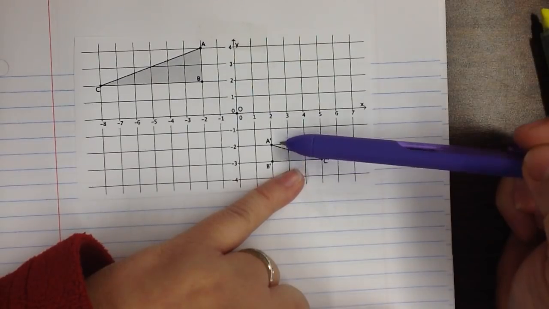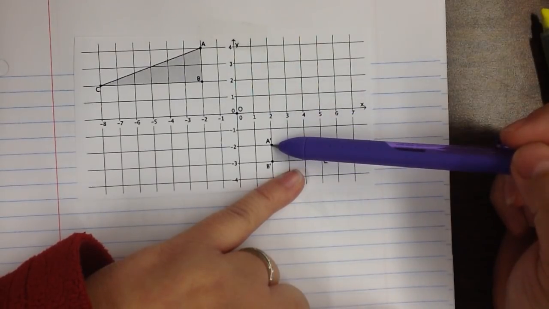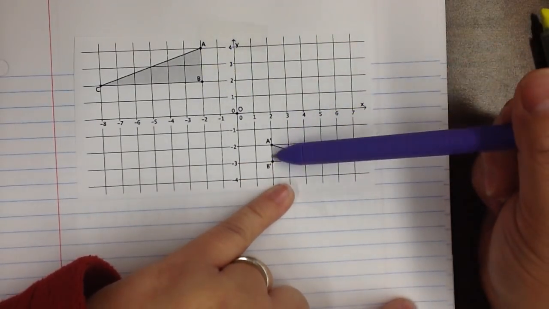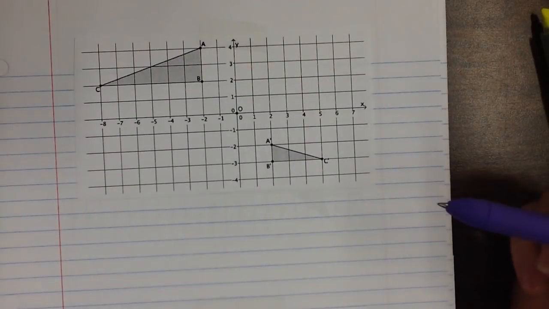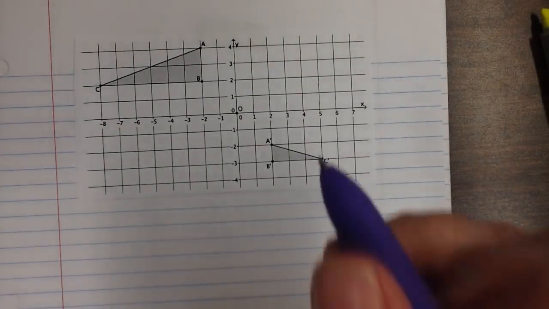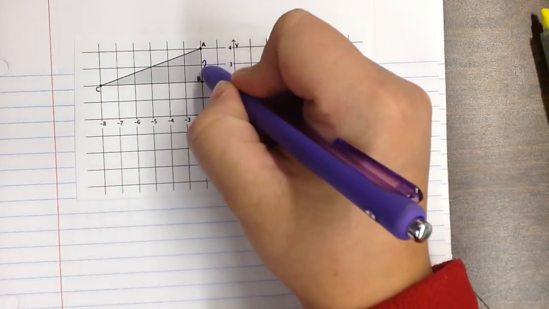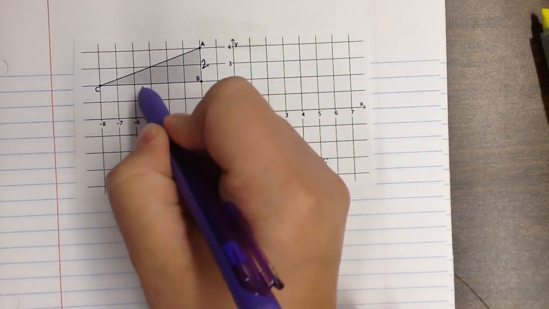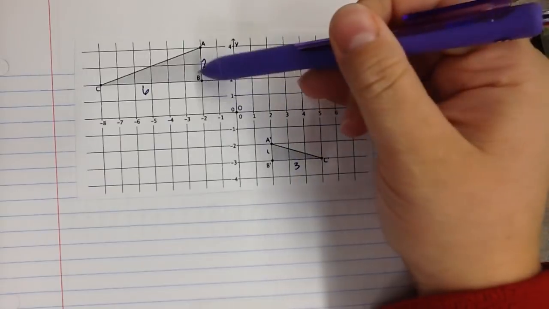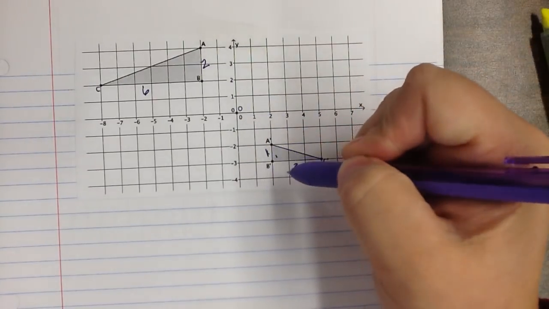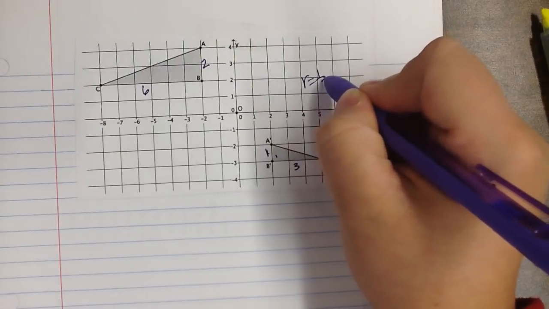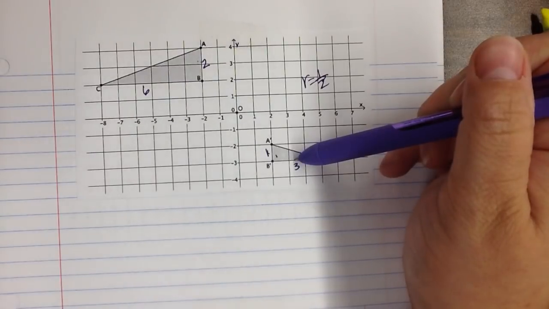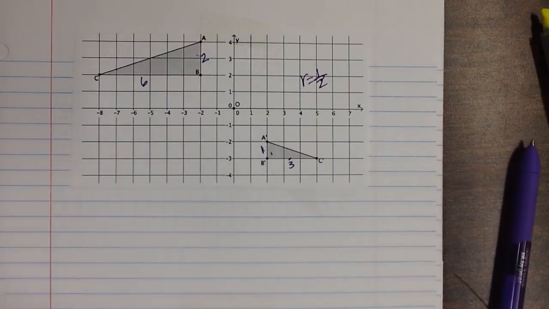So I'm going to dilate by a scale factor. This is at (2, -2). When it's on a grid and they're on the grid lines, you can see this length is 1 and this length is 2. This length down here is 3 and this length up here is 6. So to get them to be the same size, I would dilate by a scale factor of 1/2, to get ABC to be the same size as A prime B prime C prime.